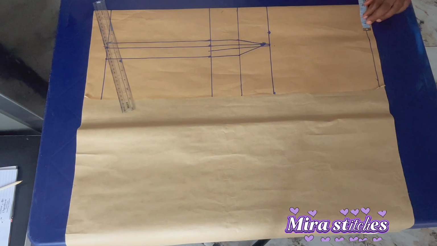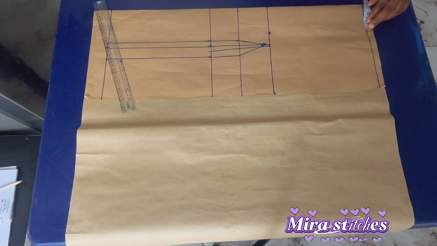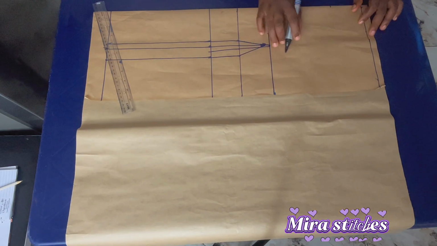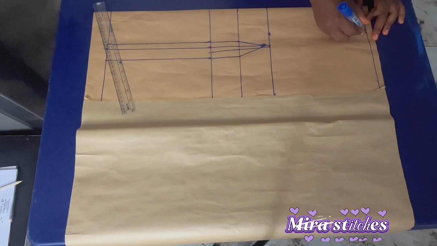our neckline. So I'll go 3 by 3, 3 by 3 inches. I can do more than 3, depending on how deep you want your neckline to be. So connect these 3.